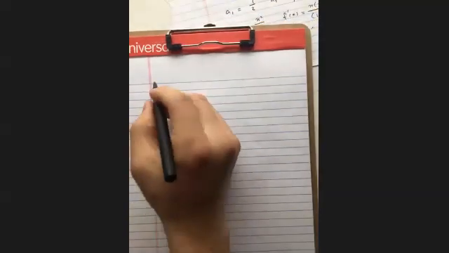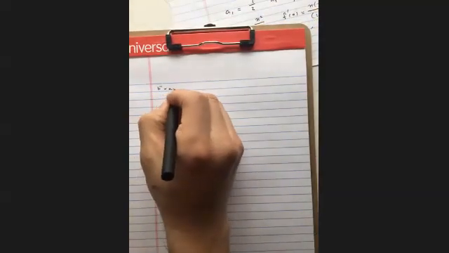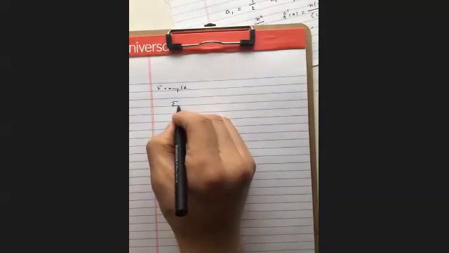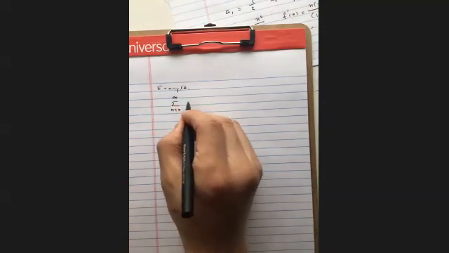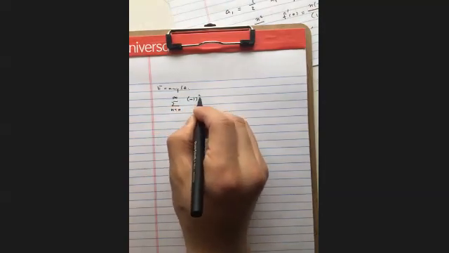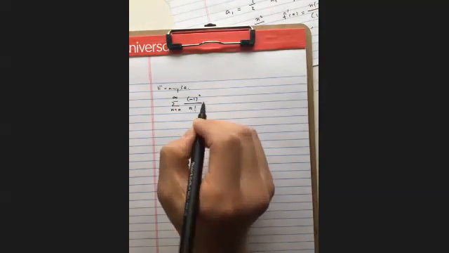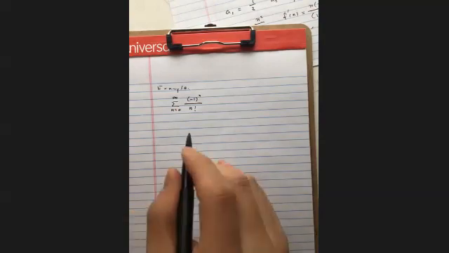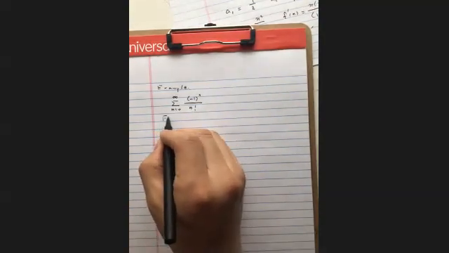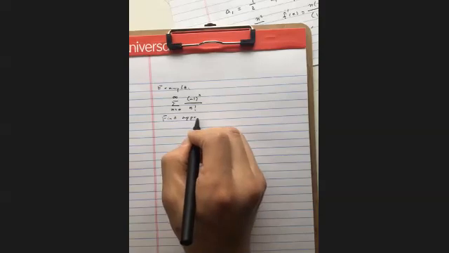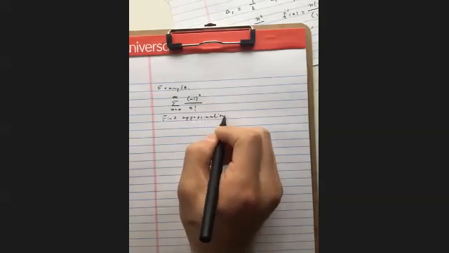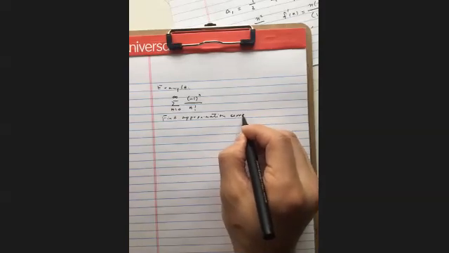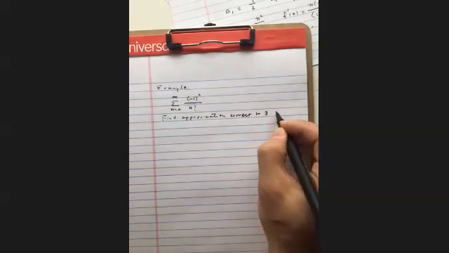So let's look at the following example. I want to find the following sum: the sum of (-1) to the nth power over n factorial. I want to find an approximation of this infinite sum, which is correct to 3 decimal places.